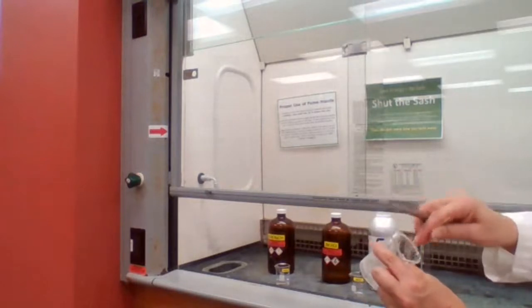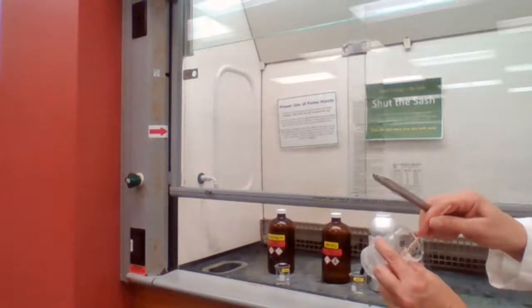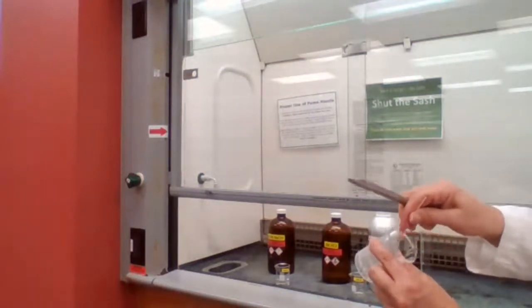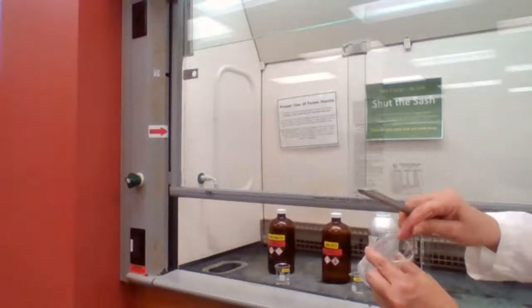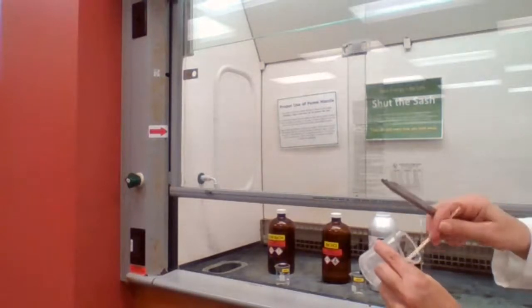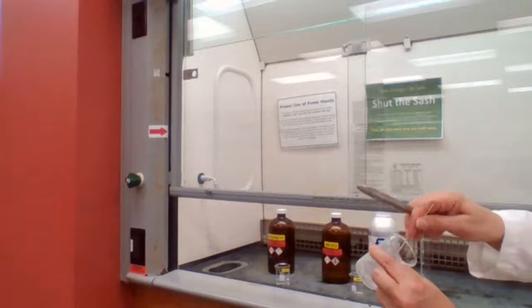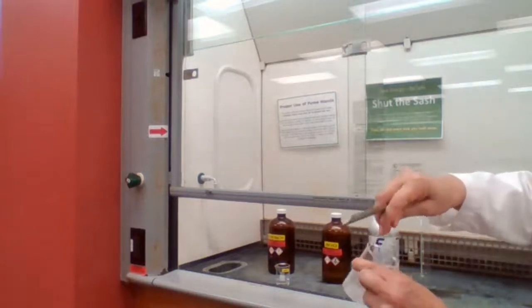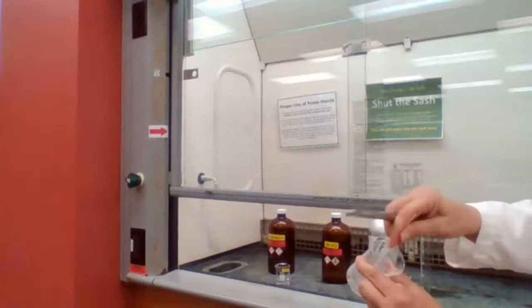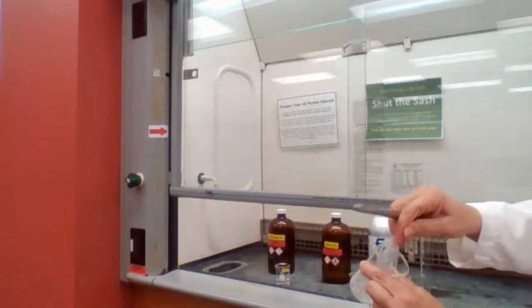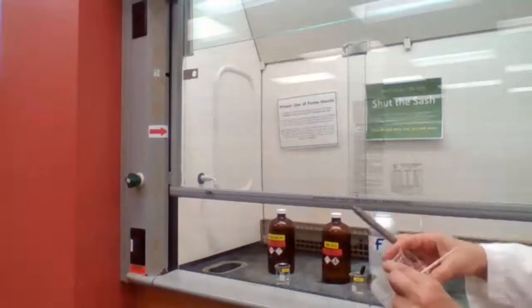Otherwise, we start with 1 gram, we might end up with a lot more. With some experimental error, we might have some extra because of the moisture, but we don't want to have double. At the same time, I won't be able to get the melting point if the sample is not completely dry. So I'm going to let it stay inside the fume hood until it's completely dry.